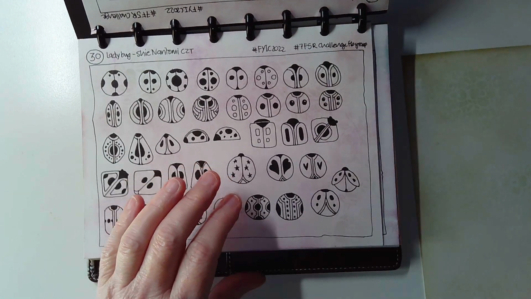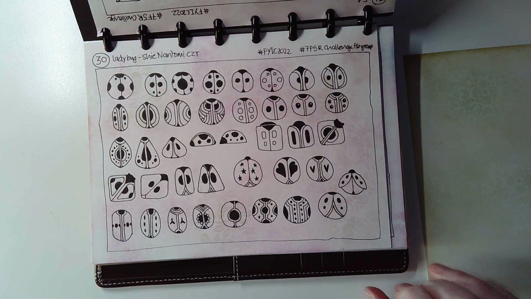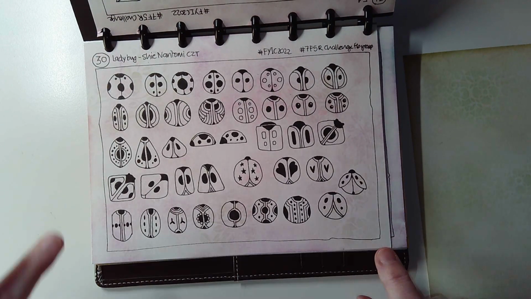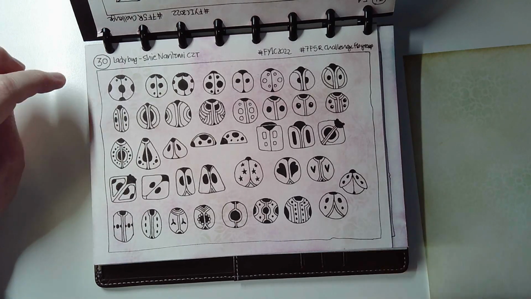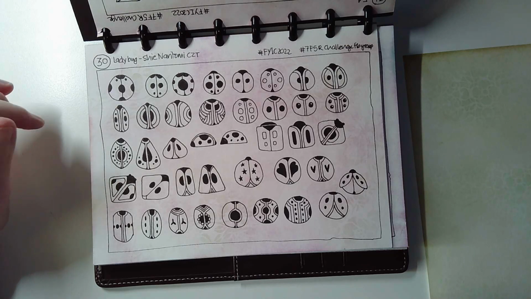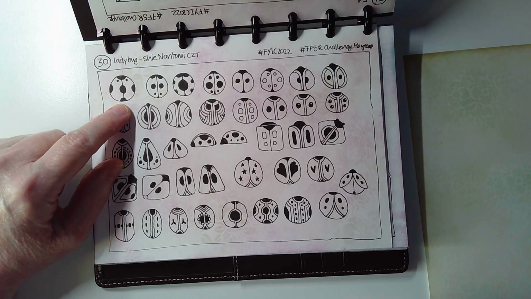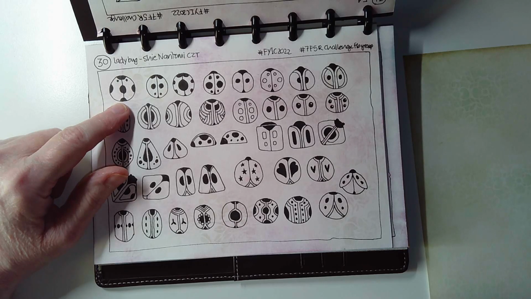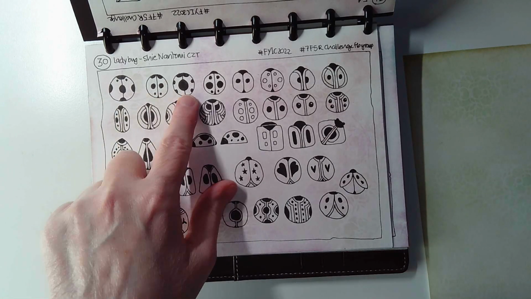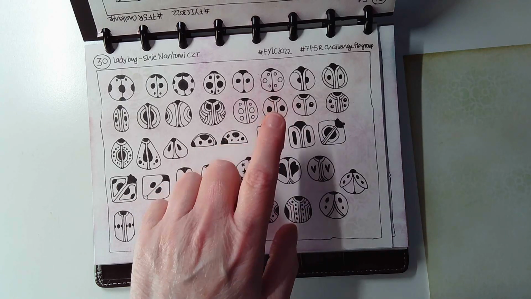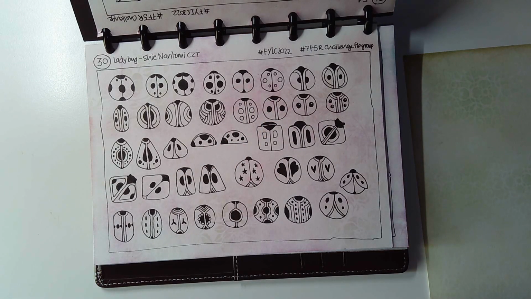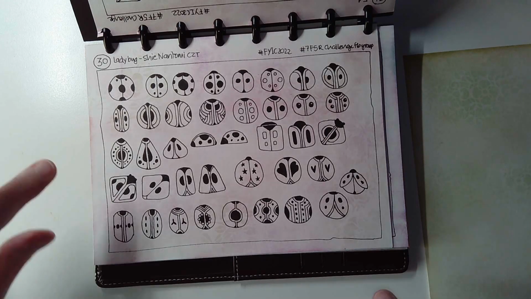And you can see that the fragment for day 30, which is today, is Ladybug, or based on Ladybug by Shie Naritomi at CZT. And this is kind of her original pattern, or the original fragment of Ladybug. And it took me a while to work my way through to get to variations. I have to admit, this one was one of those ones this morning I thought, what on earth can I do with this? How am I going to work with this? But the only way to do that is to work with it, is to try things out and see what happens. So very simple variations.